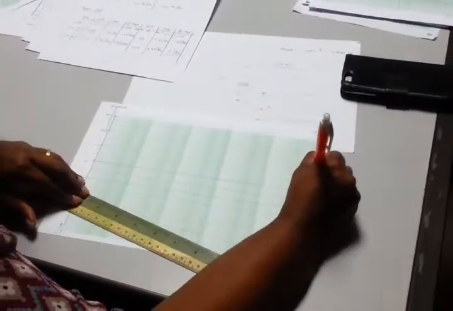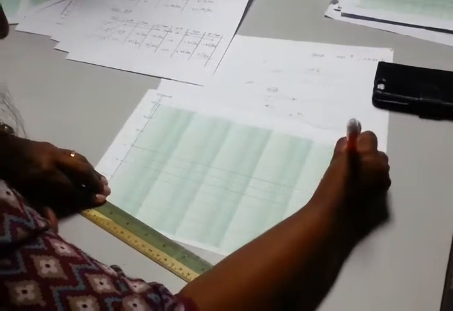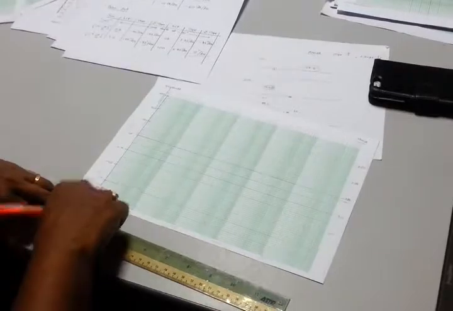Minus 180. For today, take it. This is phase. Why I'm studying at minus 180, I'll tell you tomorrow why we're doing that. 0, minus 270, minus 360. Okay? Done. You know how to do.